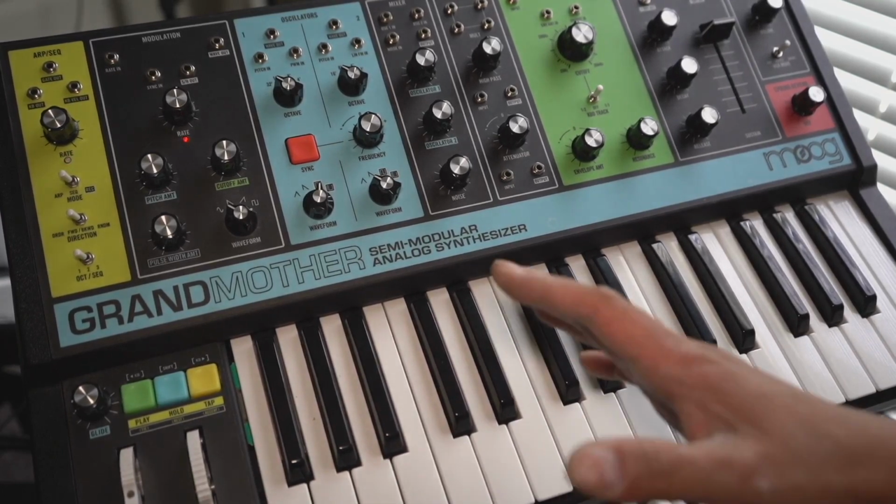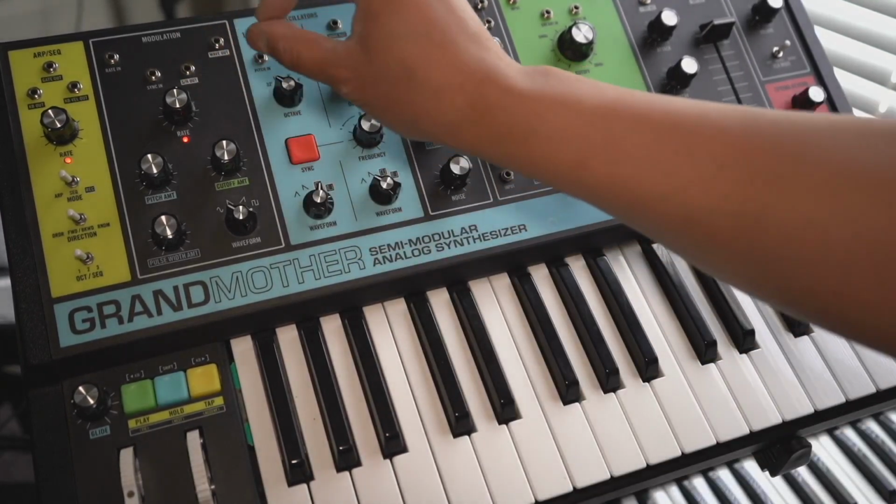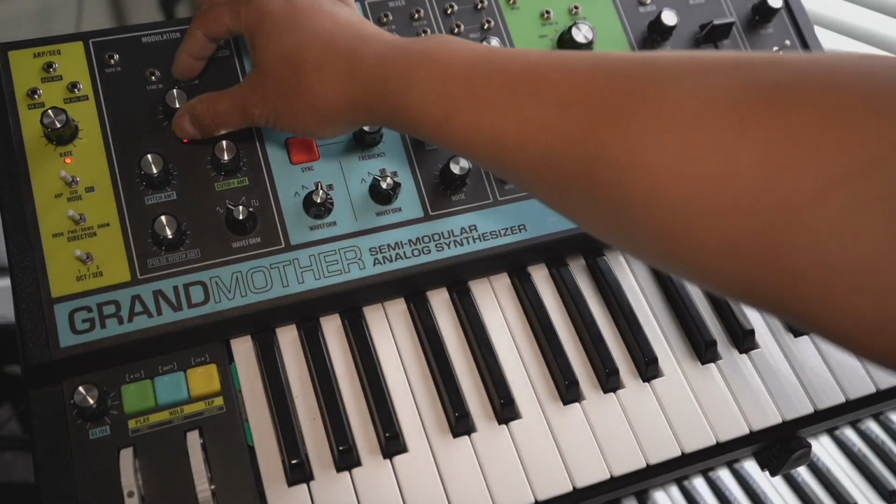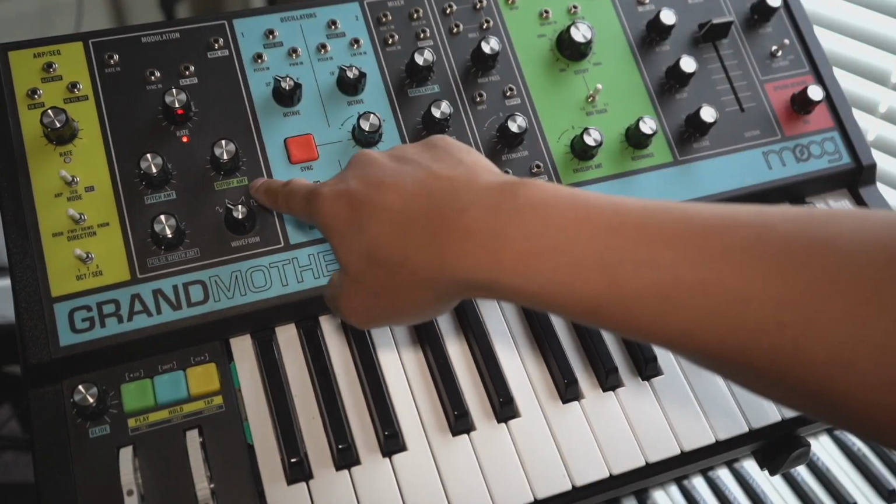If you adjust the speed a little bit, you'll be able to find a good setting for you. So let's go ahead and move on to the next one, which is the cutoff amount.